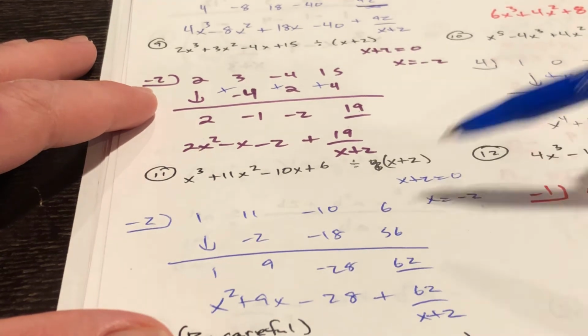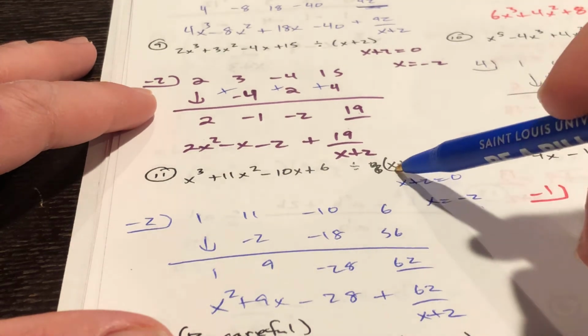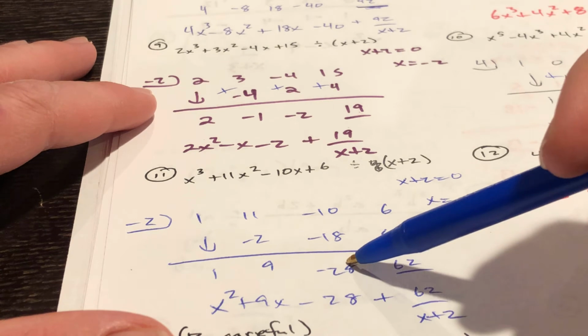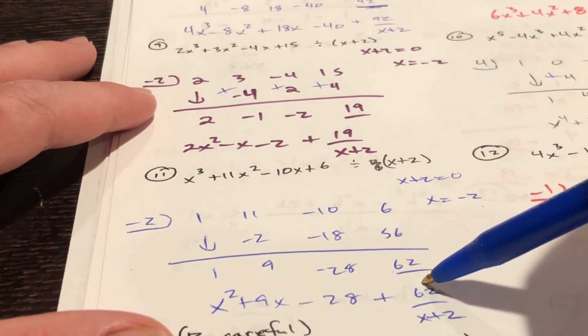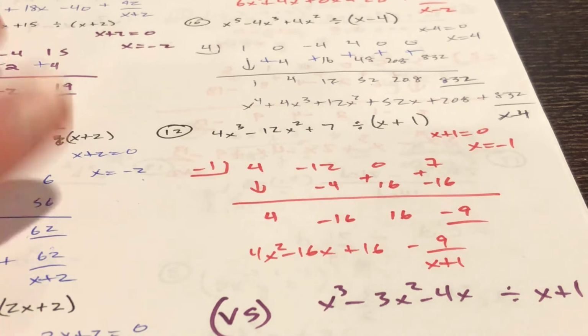Add the column up. 1 stands for, again, you divide, you're losing a power of x. So x to the 3rd would turn into x squared plus 9x minus 28 plus, because it's a positive, that remainder 62 over x plus 2. Okay, 2 more on this page.